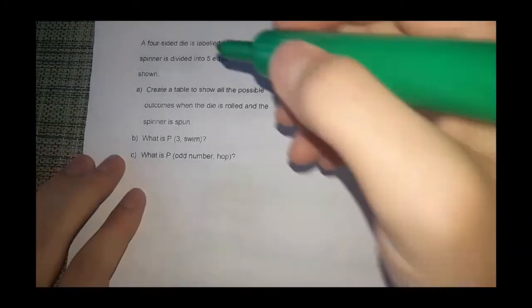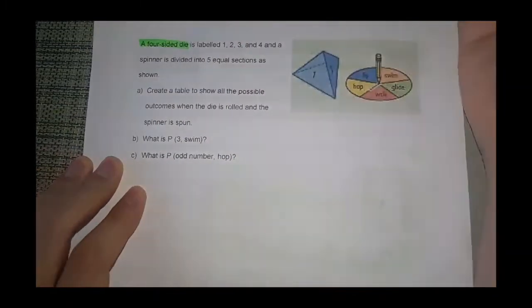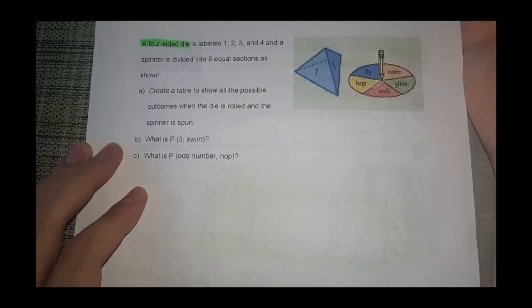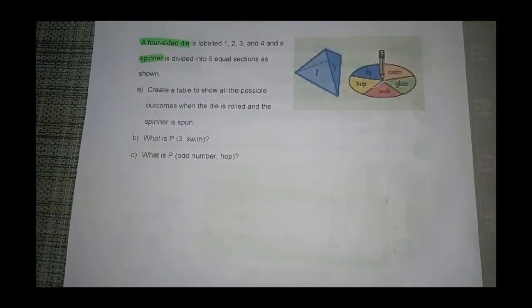A question first. A four-sided die, labeled 1, 2, 3, and 4, and a spinner that has 5 different sections is shown. Create a table to show all possible outcomes when the die is rolled and the spinner is spun. And the next part is asking, what is the probability of having 3 and swim? What is the probability of an odd number and hop?